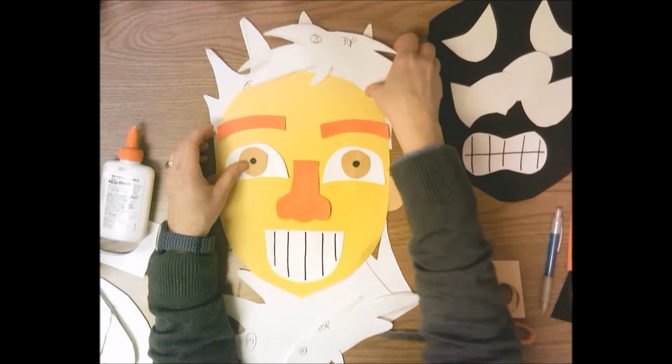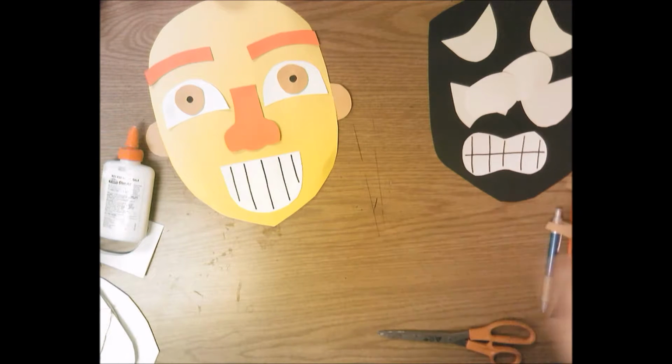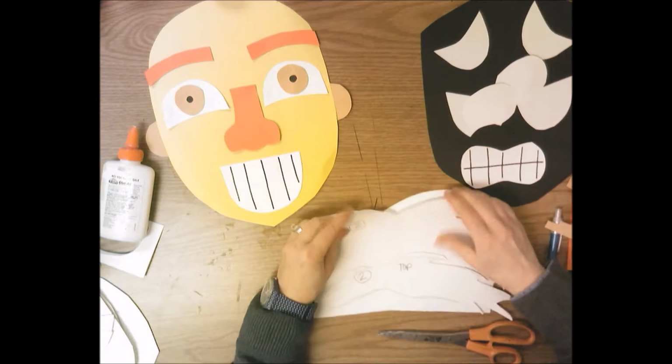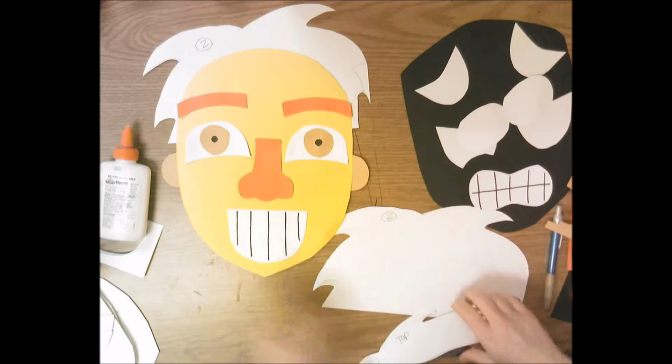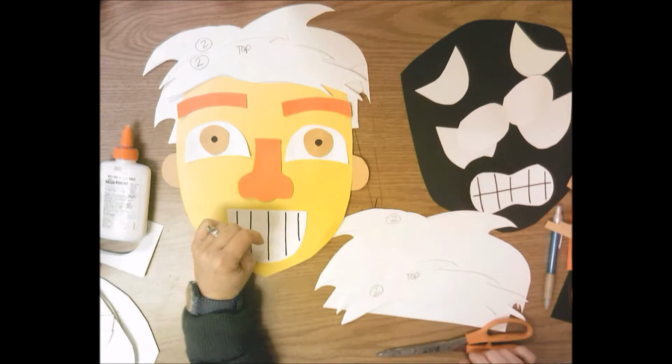But I don't think I like that hair for happy. It looks more to me like mad or surprised. So then I have this hair, and this one has a number 2 on it, and it matches with this number 2. So you know these two pieces go together. The big piece goes in the back, and the small piece goes on front. And I kind of like that for happy.